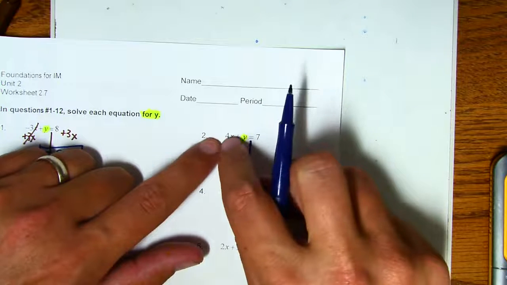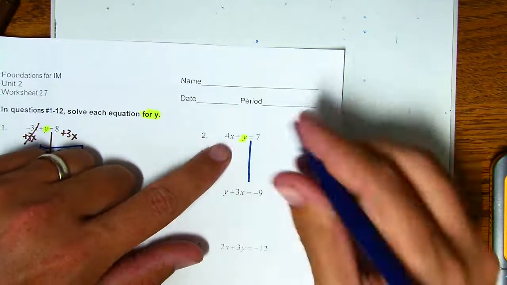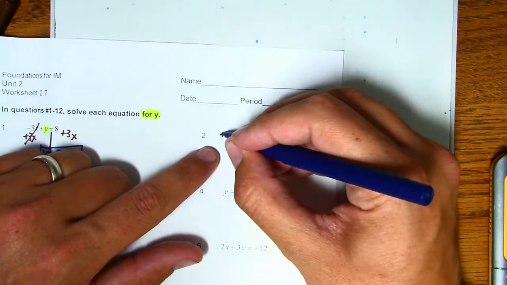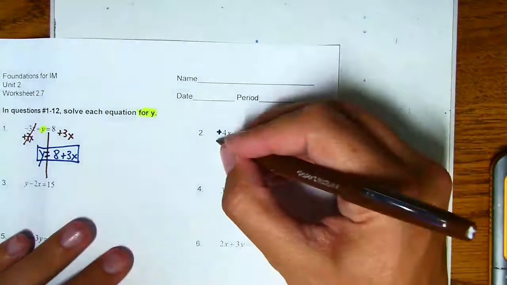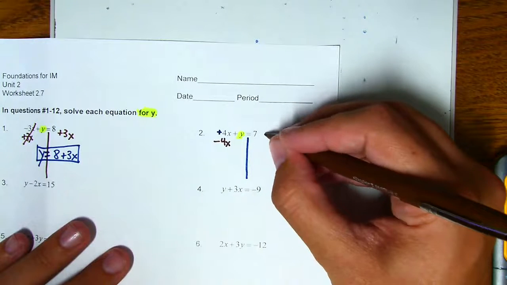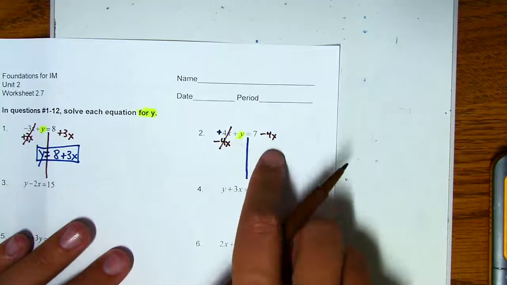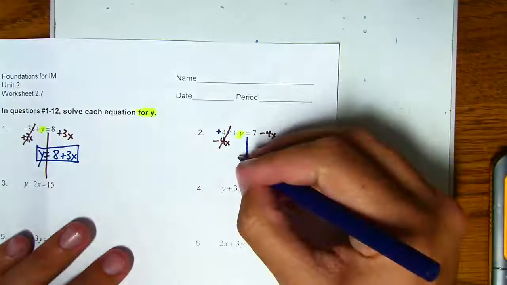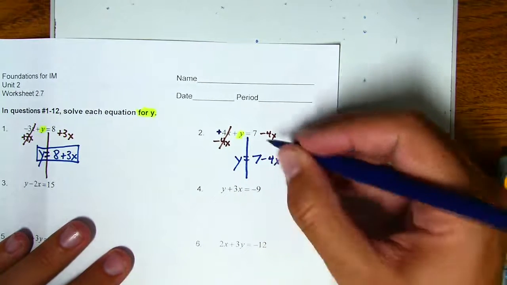Remember, if there's nothing to the left of this sign, we are going to assume it's positive, which means to do the opposite, we're going to subtract 4x. We do that to one side, we do to the other. Okay, these cancel out. What are you left with? Your y is all alone. You have 7 minus 4x.